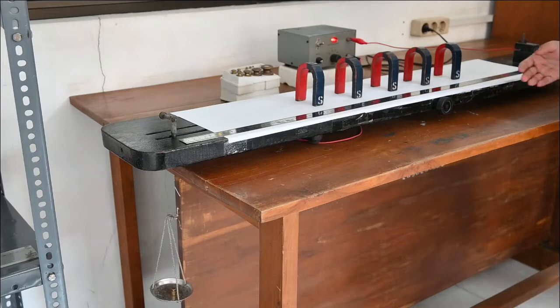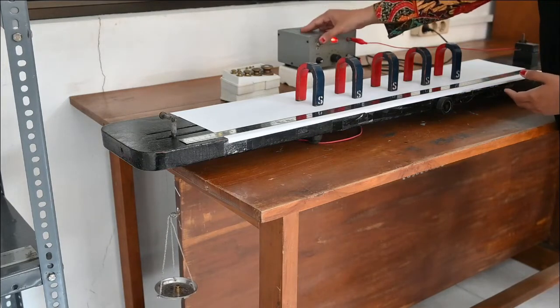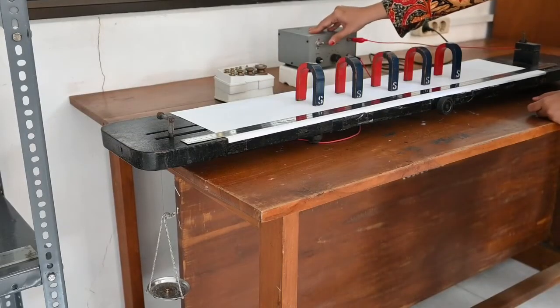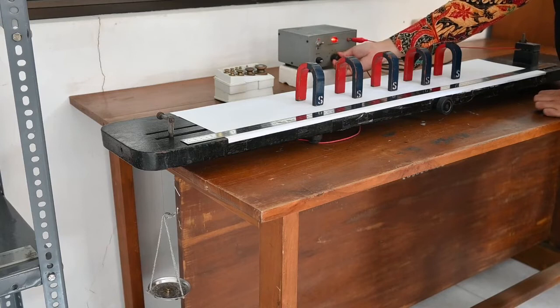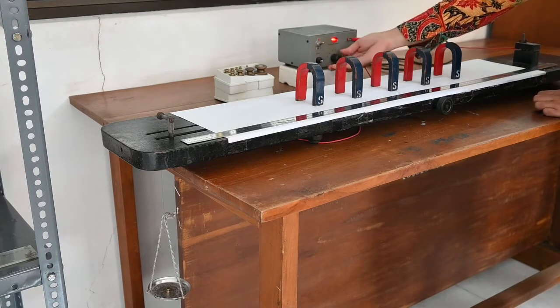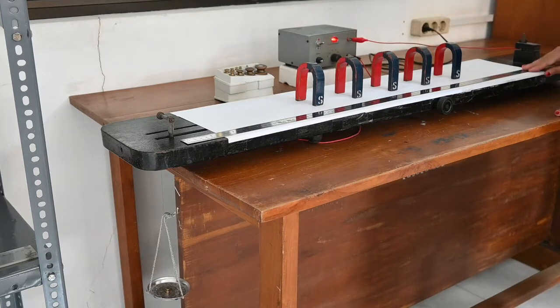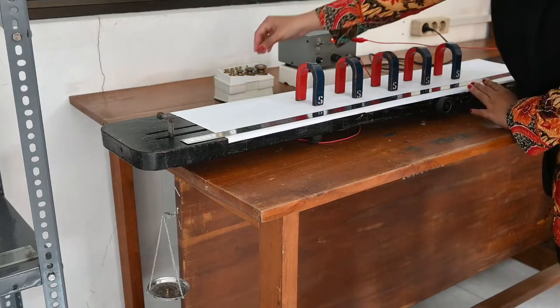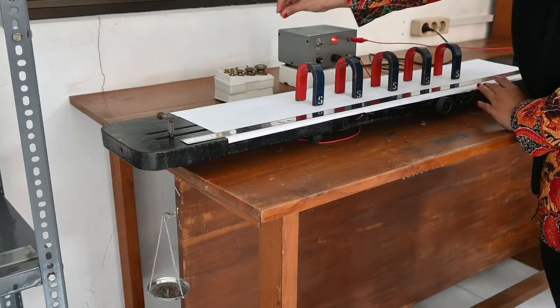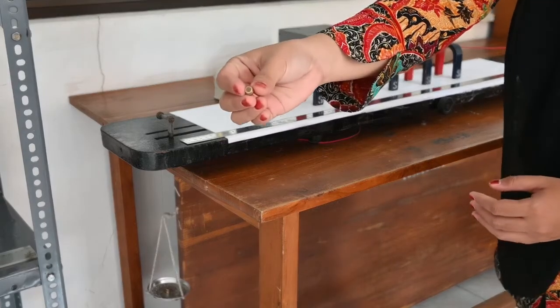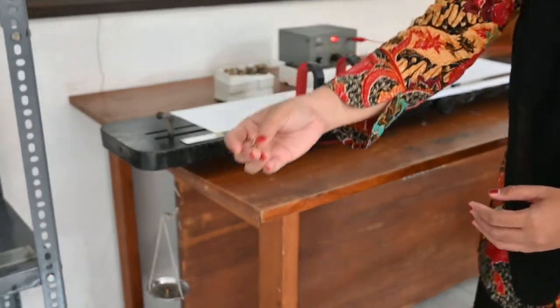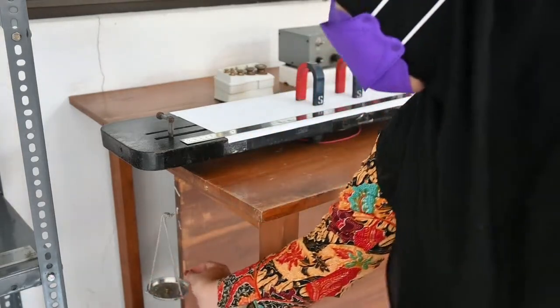Then you turn off the power supply for the next variation. Then turn the power supply on again, set the voltage you want to use, and don't forget to check the weight. You have to use different weights, or you can use a combination of the previous ones, and label them N2 and N3.